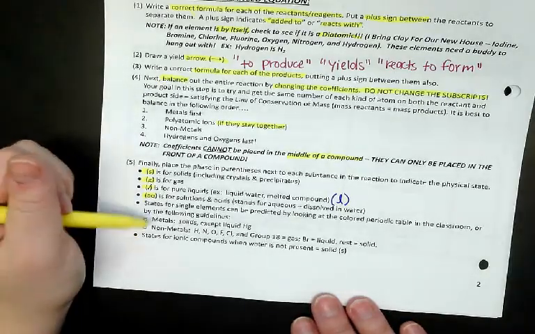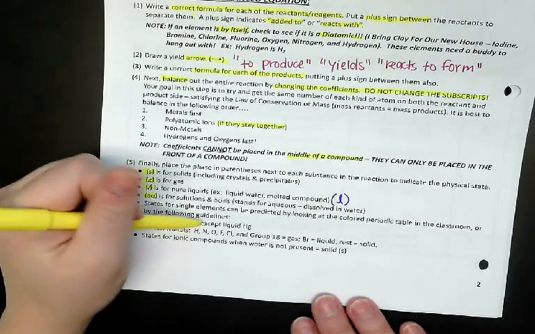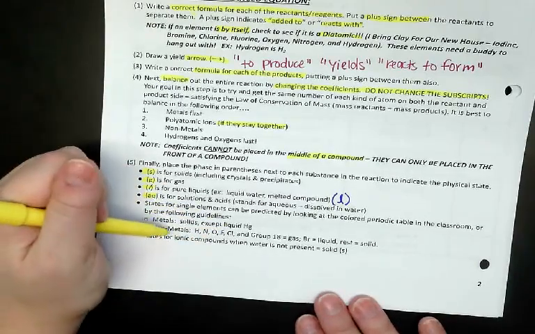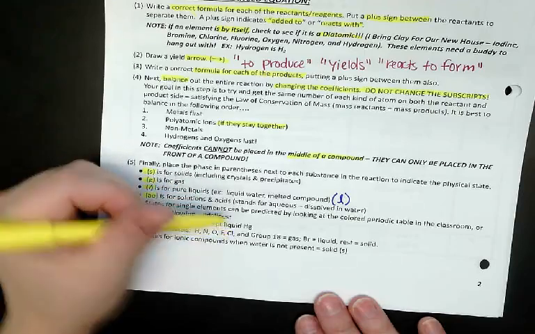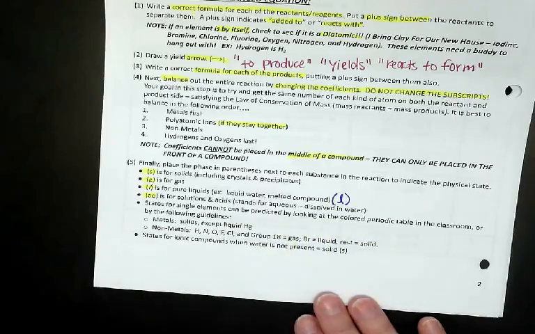Now, it says metals are all solids except liquid mercury. Nonmetals, hydrogen, nitrogen, oxygen, fluorine, chlorine, and group 18 are gases. Bromine's a liquid. The rest are solids, like silicon, phosphorus, sulfur, selenium, arsenic, all of them.